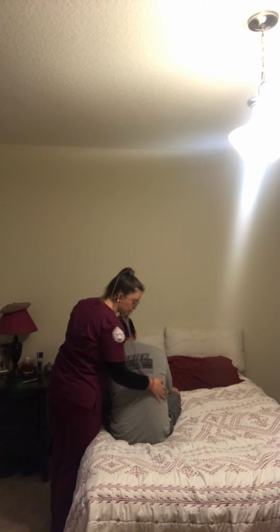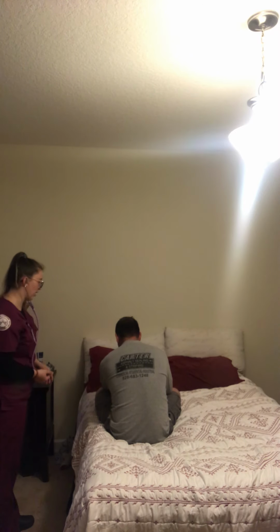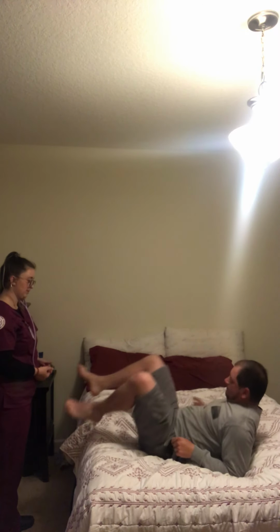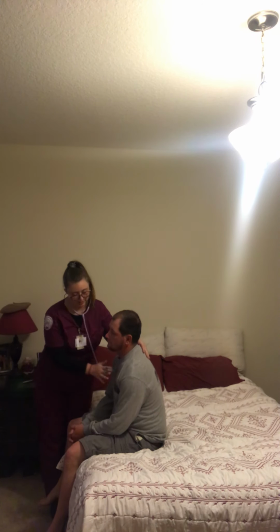Okay, now the sides. All right, now you can move back to the front. Again on the front side.